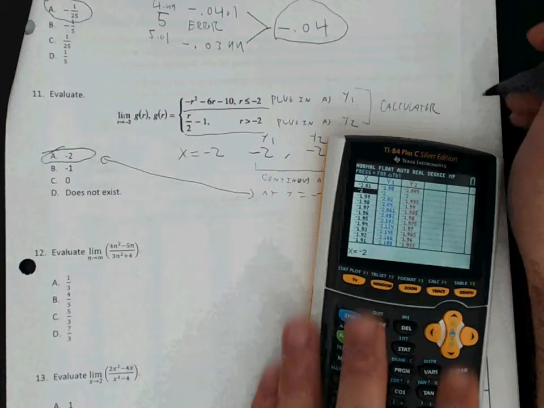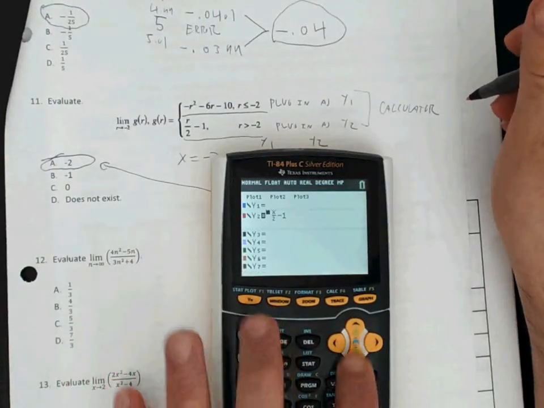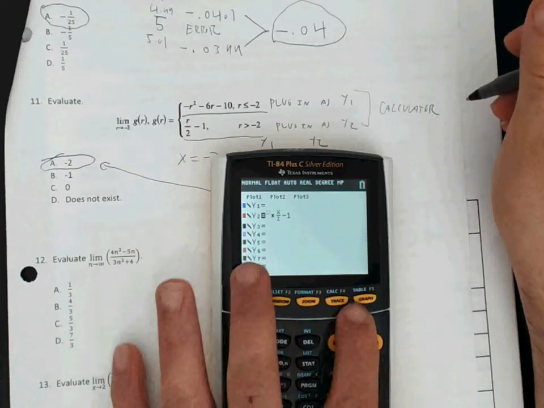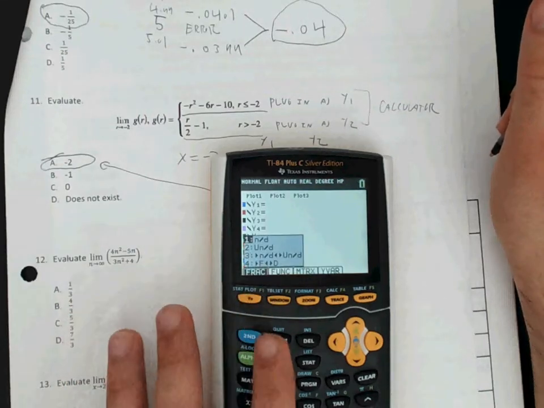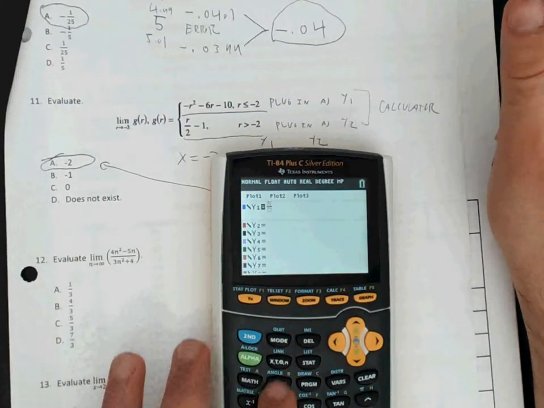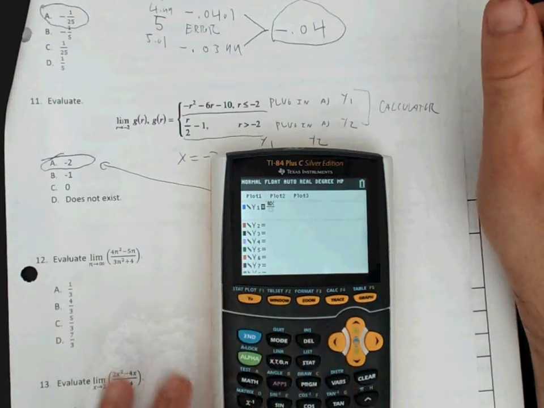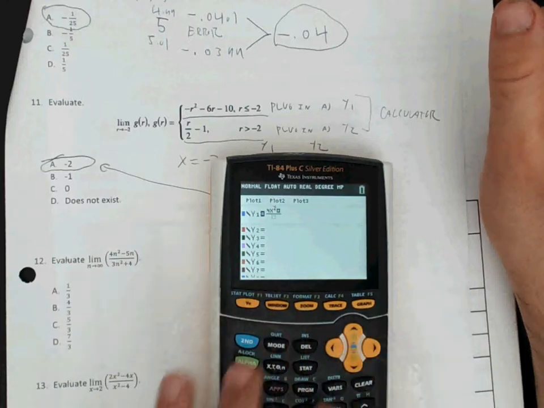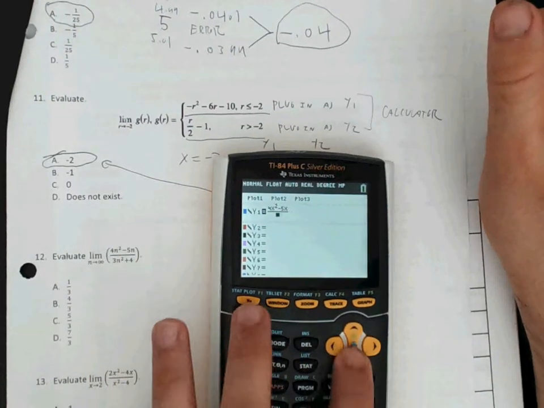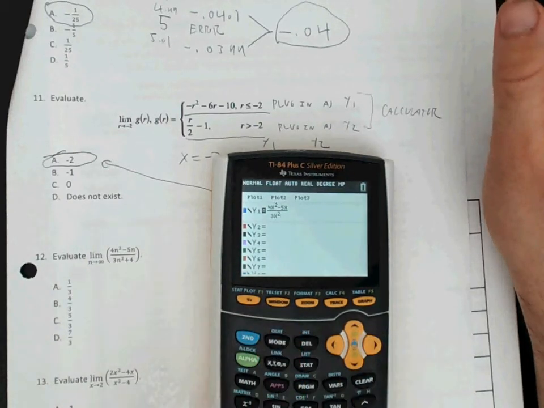So what we can do is take our calculator and plug in the function as y: 4x squared minus 5x over 3x squared plus 4.